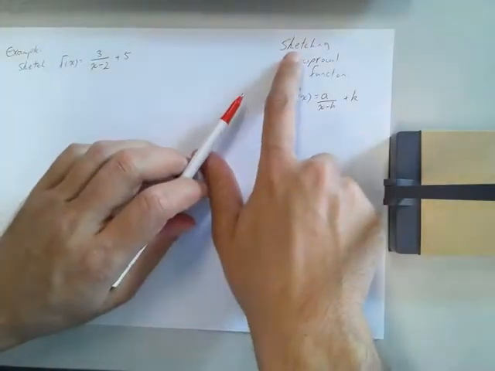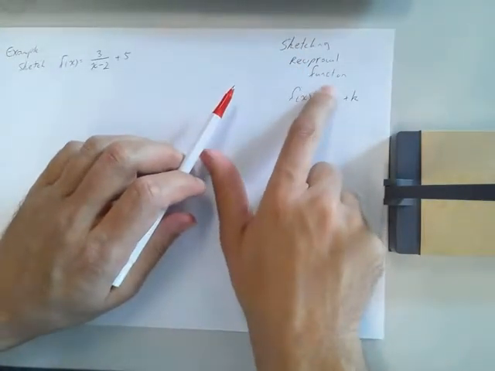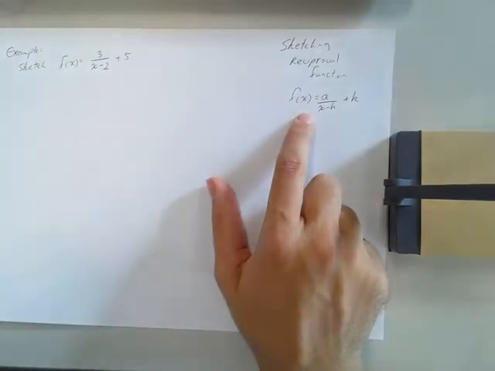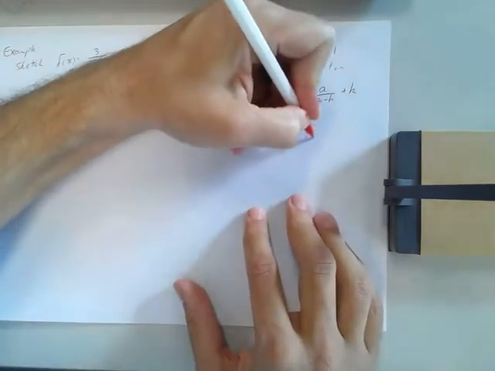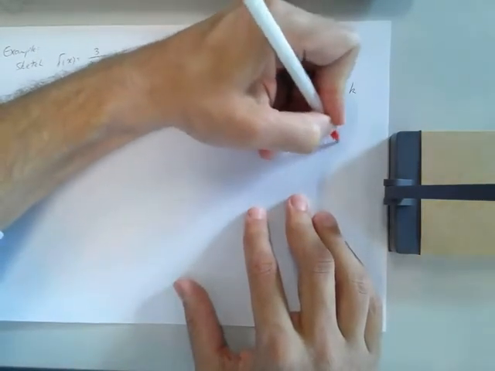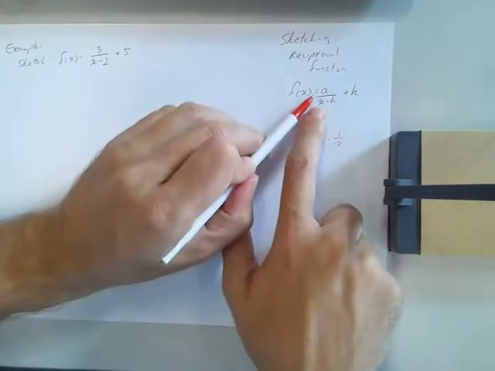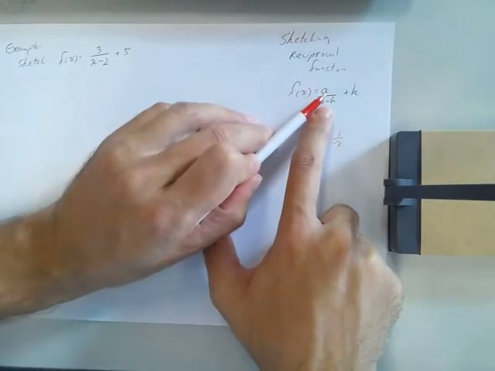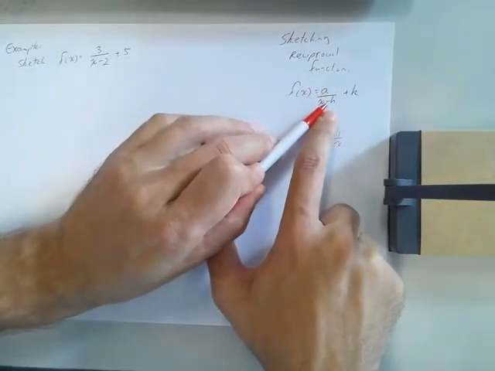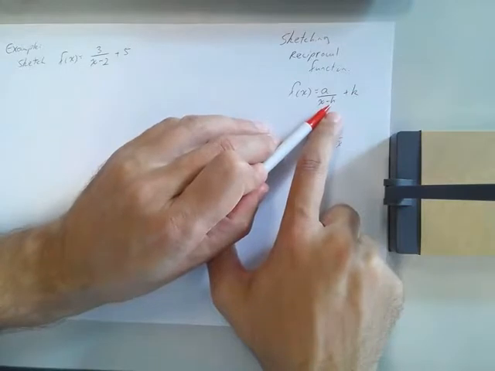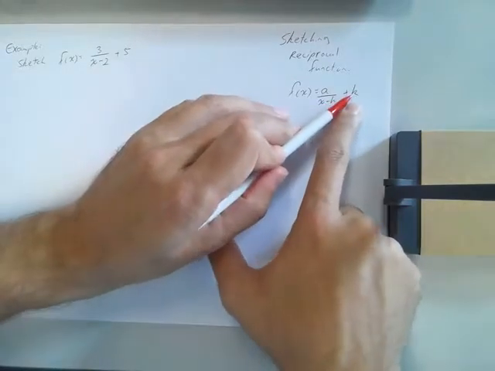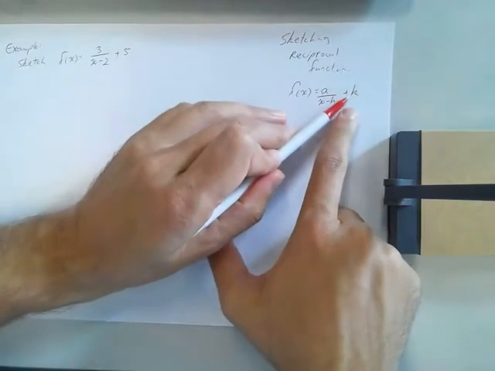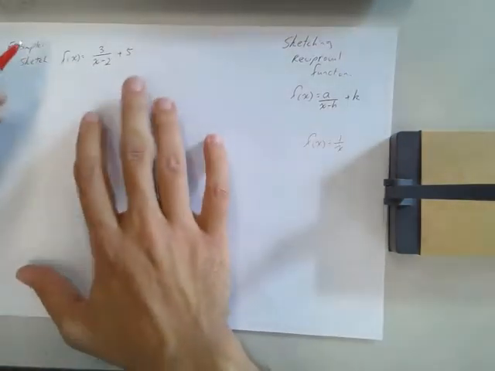So in this video, I'm going to be sketching a reciprocal function. Remember that reciprocal functions, the most simple one is f of x equals 1 on x. But we can use our general form here where we're multiplying it by a, that's going to be like our dilation factor. We're shifting it to the left or right by h, and we're shifting it up and down by k. Okay, so here's an example.